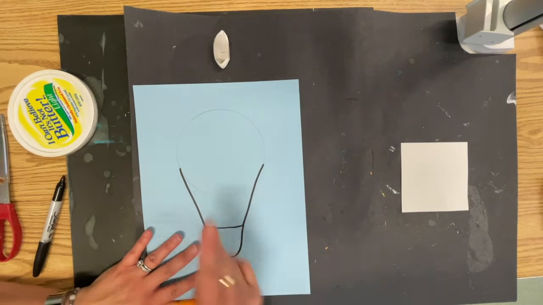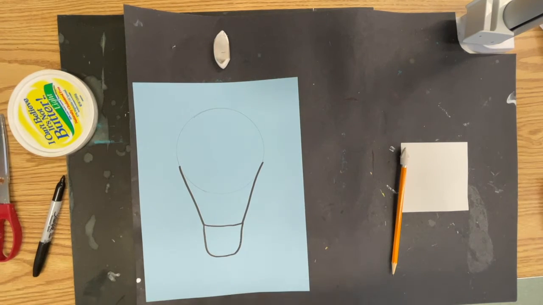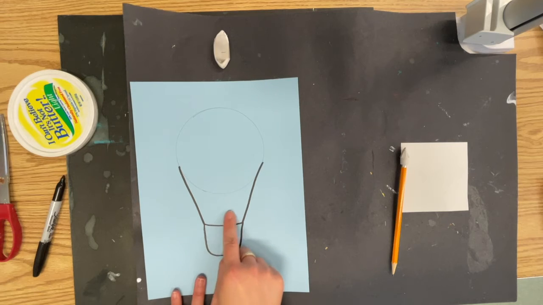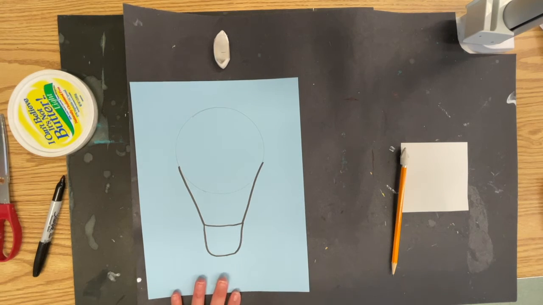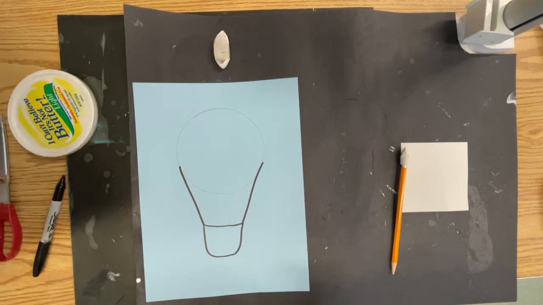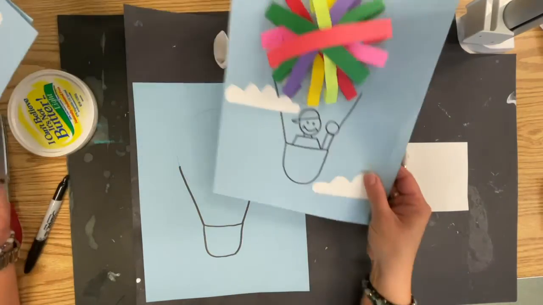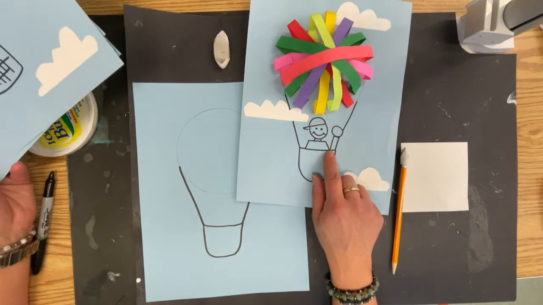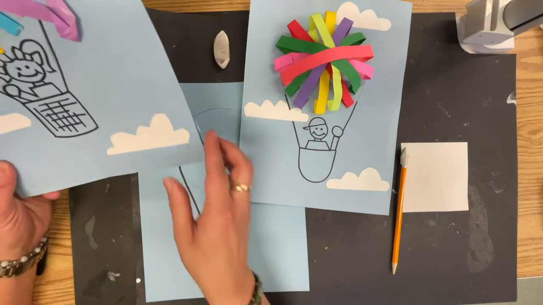So I know that I have my balloon in here. You can choose to put a person in your balloon. You don't have to. If we're running short on time, a lot of times they tell you not to, but there's a couple of different guys you can do.